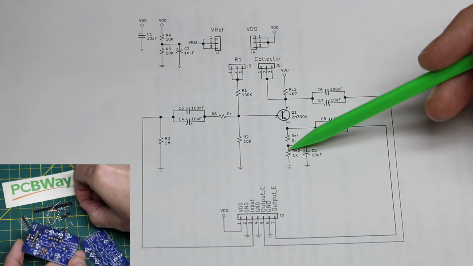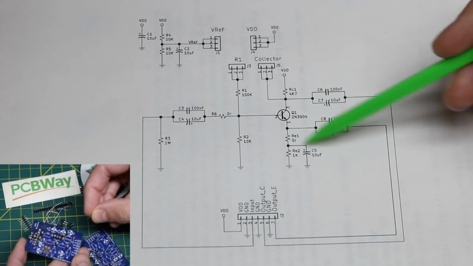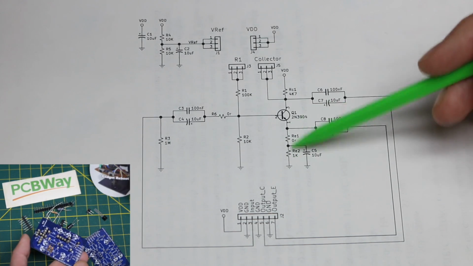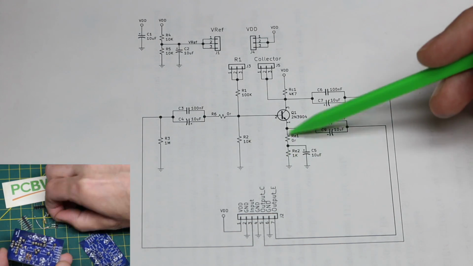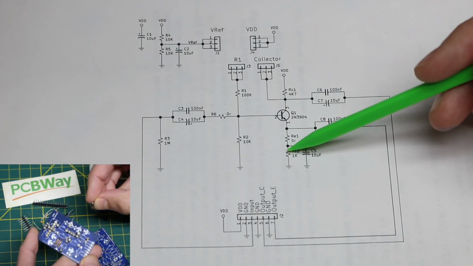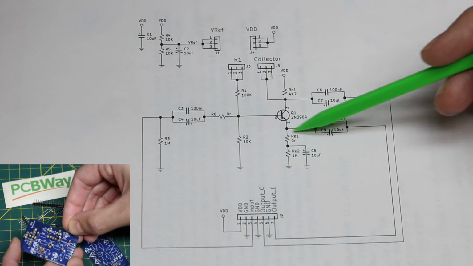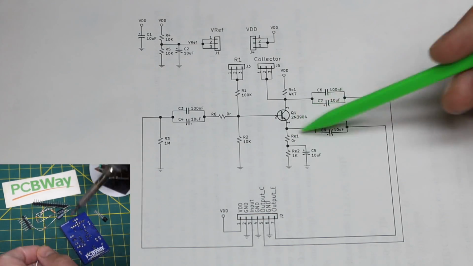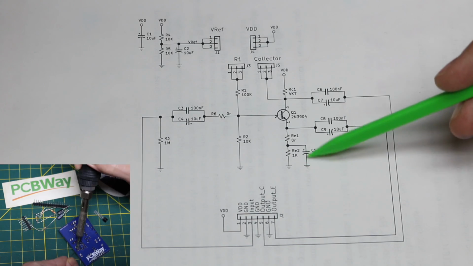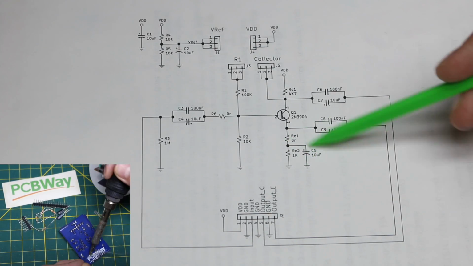I can put an emitter bypass capacitor on the emitter resistor, and if I want, I can split the emitter resistance into two separate resistors where one has a bypass capacitor and there's still a fixed resistor in circuit. So that can give us a DC operating point as well as some AC characteristics.